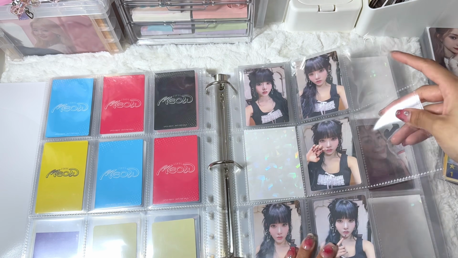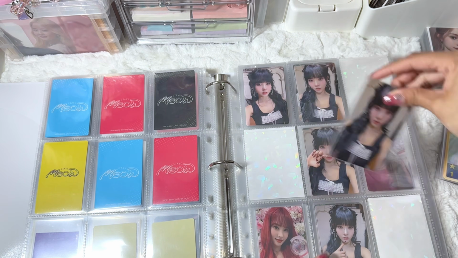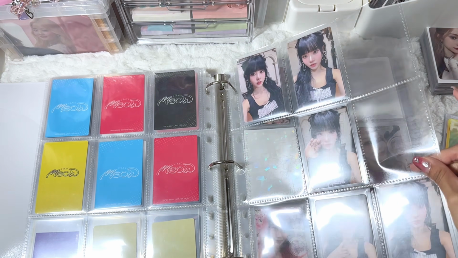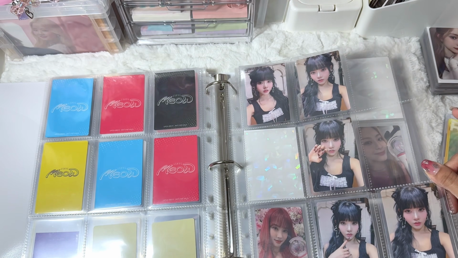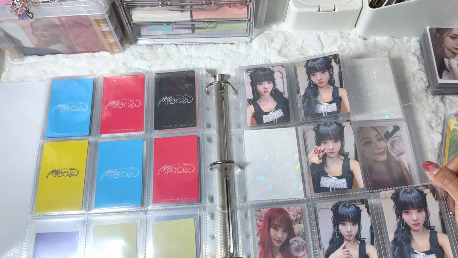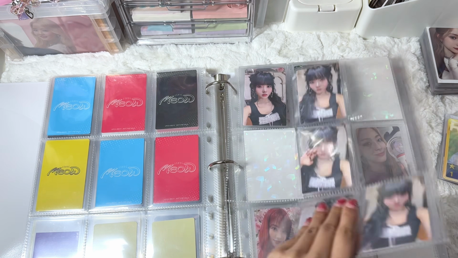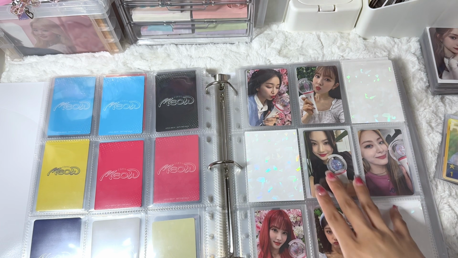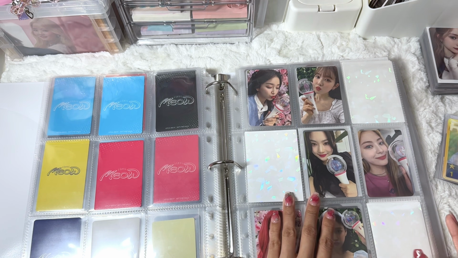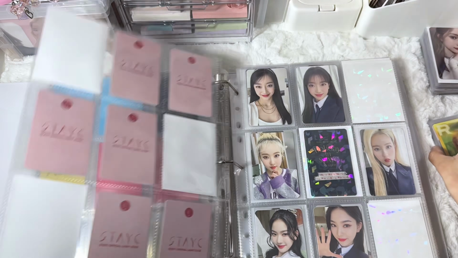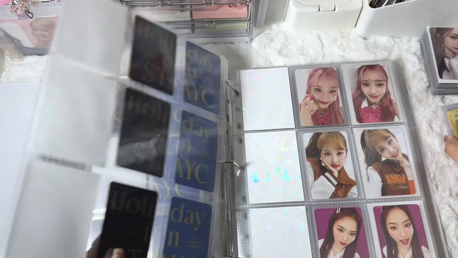And I'm just going to fill in... Actually, I'm going to move this one right here. I'm just going to fill in these empty spaces. I think that there was some merch for this era, but I could be wrong. But for now, this is how this is gonna look. And then obviously Tell Me Now, I do need to organize that as well. And now we get to move on to the merch.